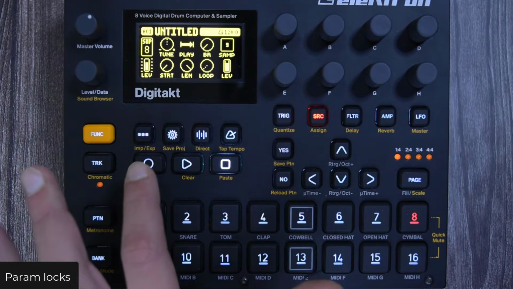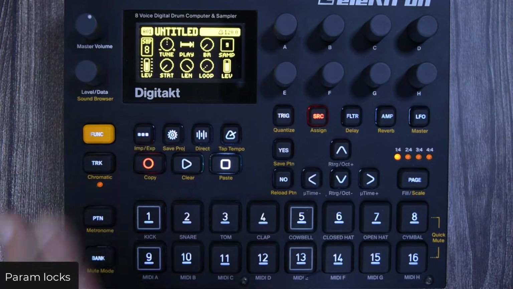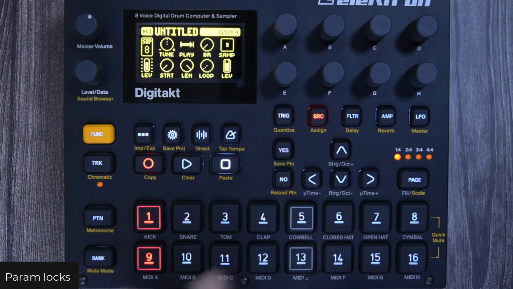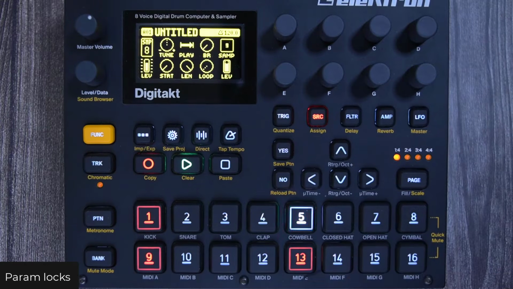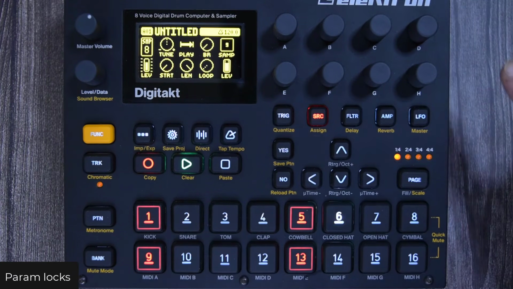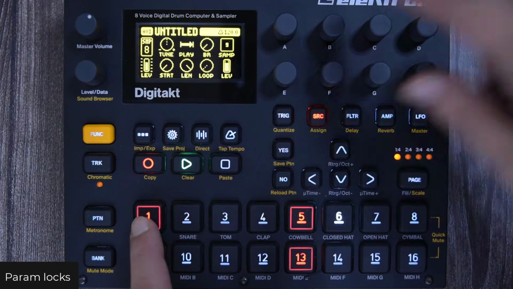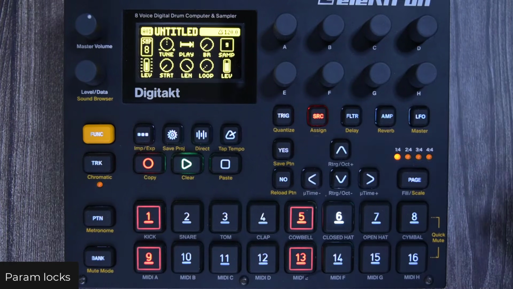If I do the same thing as before, standing on this trigger, I'm going to add 1 to the 1, the 9, the 5, and the 13. And if I play it back, we get the same thing we got with sounds. So the param locks, like the sounds, will be changing sounds on each trig. On this one, what we can do is modify the params by pressing, holding, and then changing all the different params. And this is going to be a param lock.